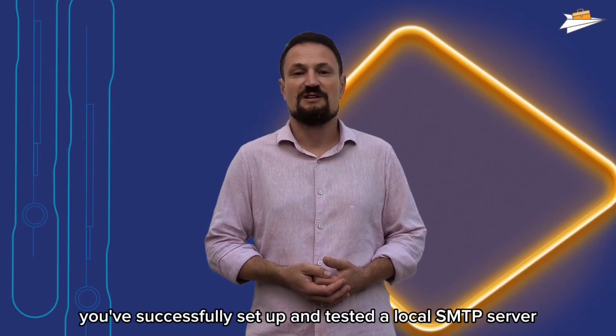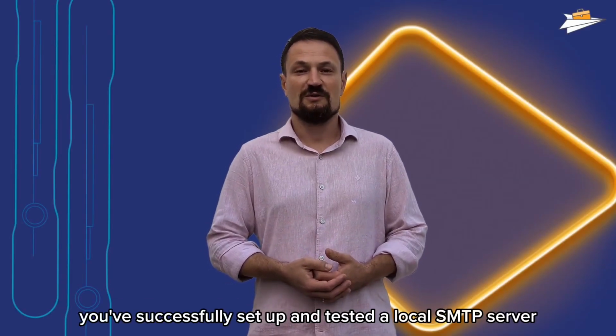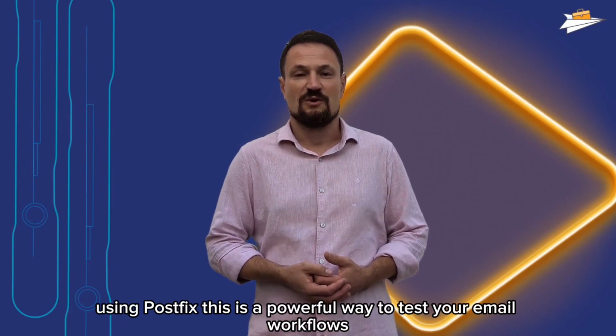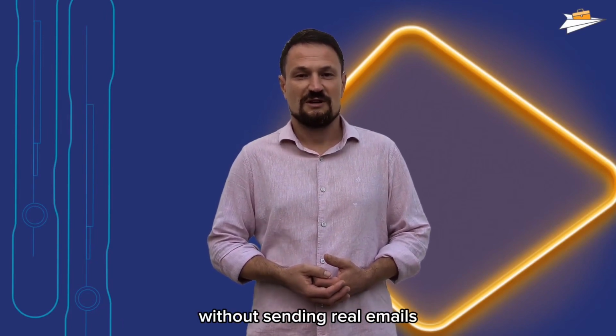Congratulations! You've successfully set up and tested a local SMTP server using Postfix. This is a powerful way to test your email workflows without sending real emails.